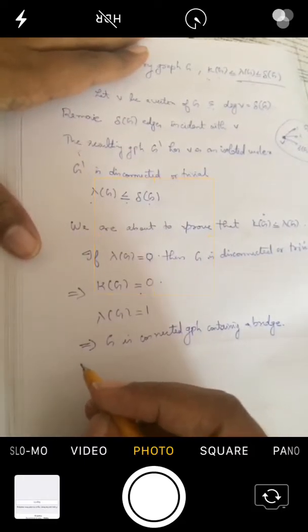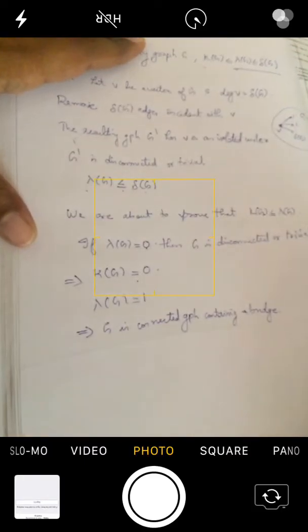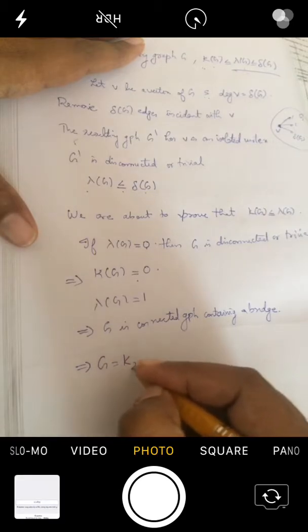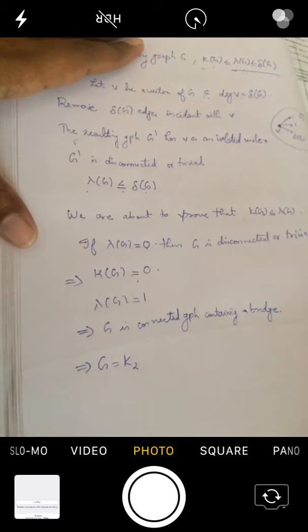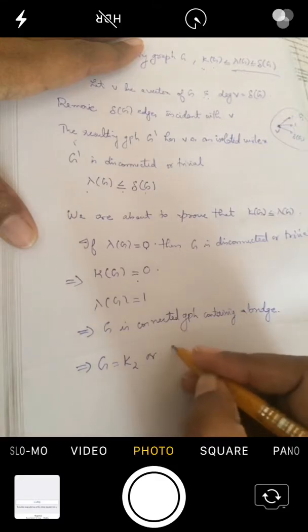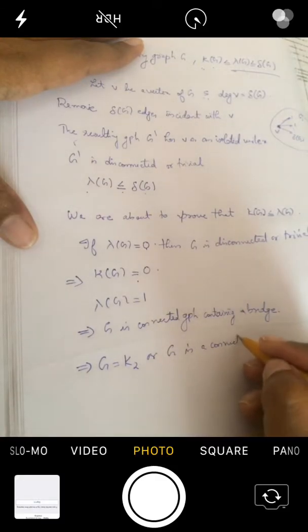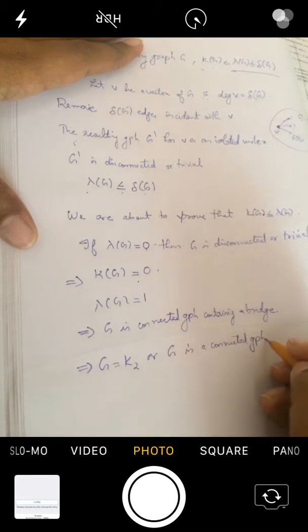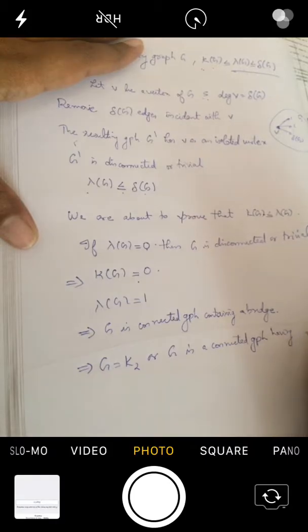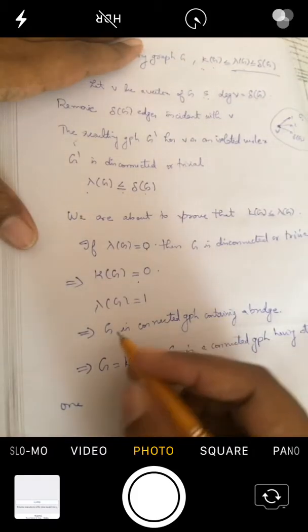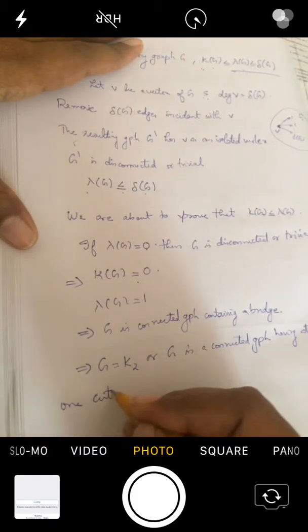Then that means G can either be K2, simply an edge, or G is a connected graph having at least one cut vertex.